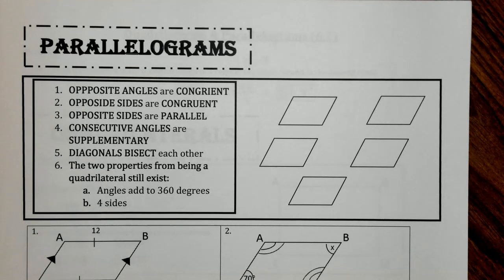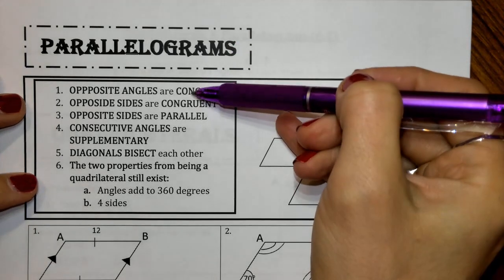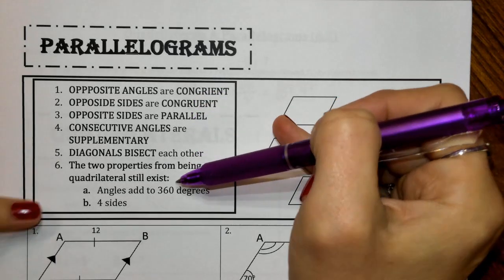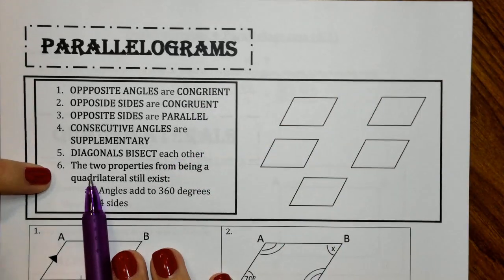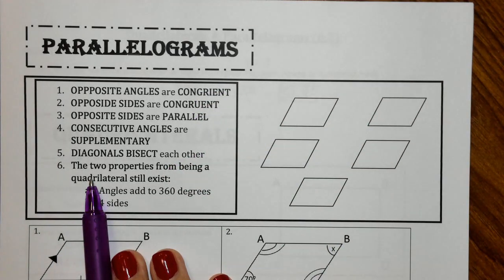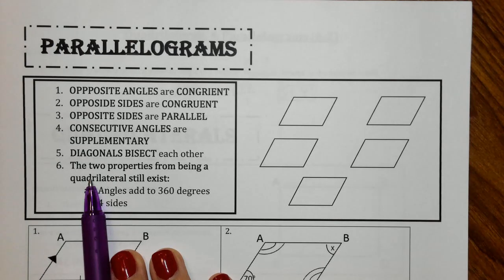Okay, so moving on to parallelograms, we are looking at 5. We're going to add in a 6th property, but new properties added to it. I'm going to jump to number 6 here first. All parallelograms are going to be under the quadrilateral category. Quadrilaterals is this entire unit from here on out. Everything we talk about will be a quadrilateral.